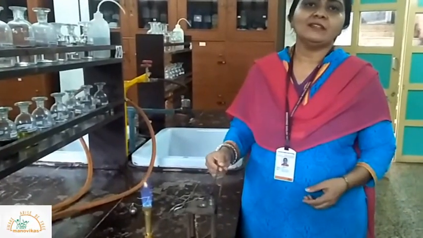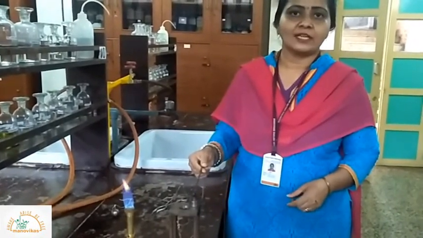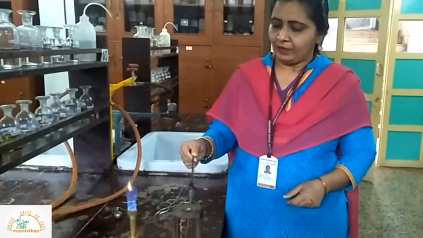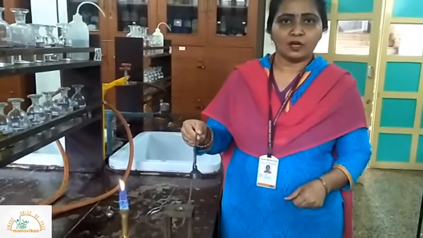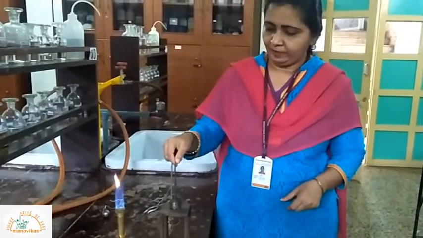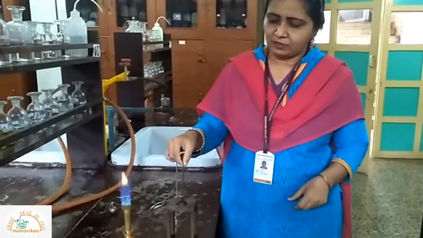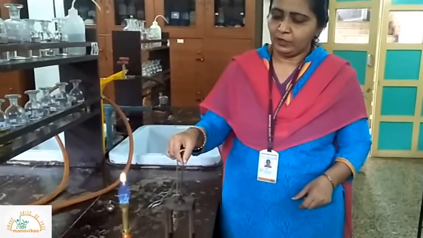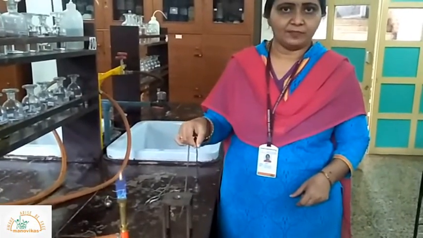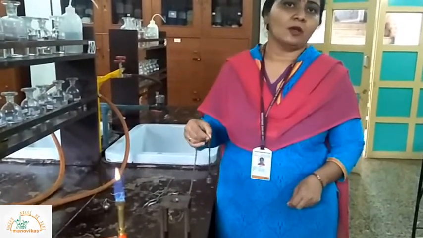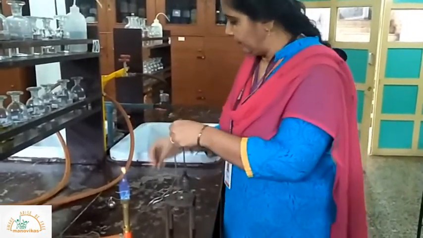So students, let us see an activity to show how the expansion in solids takes place due to heat. This is a solid metal. I am going to pass the solid metal through this hole. So it goes easily through this hole. Now I am going to remove this, and I am going to heat this solid metal.